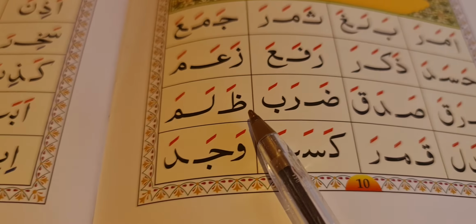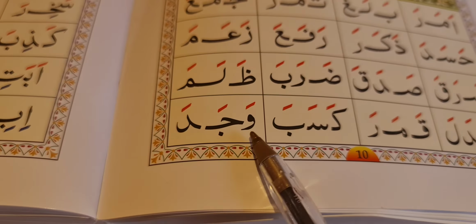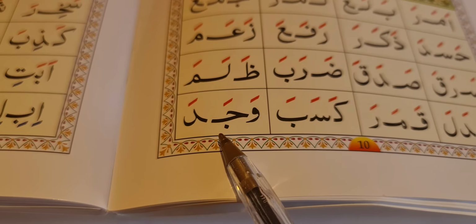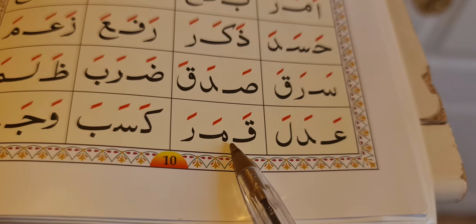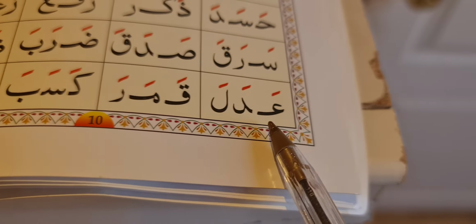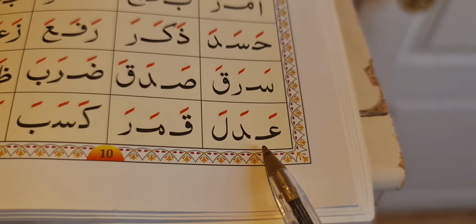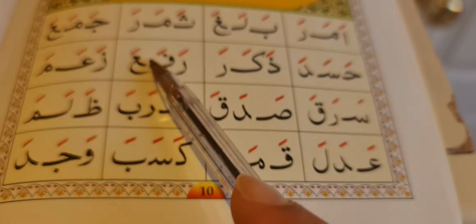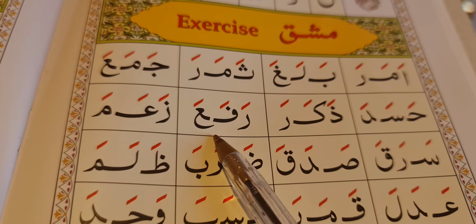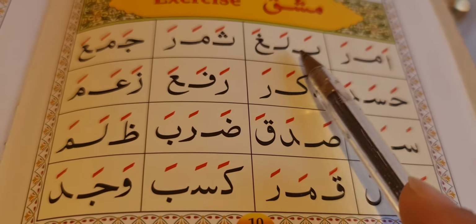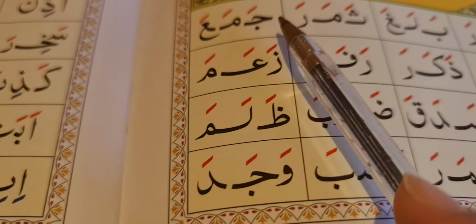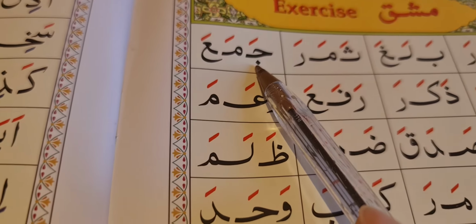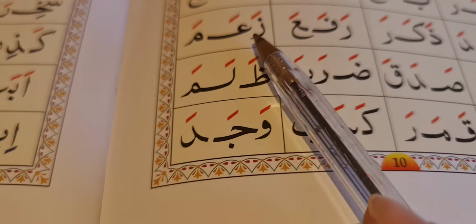ضرب. What's this one? This one is وجد, أمر, عدل. What about this one? رفع. What about this one? بلغ. This one? جمع. That one?